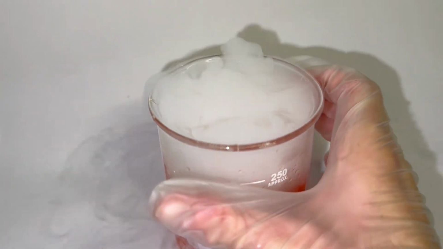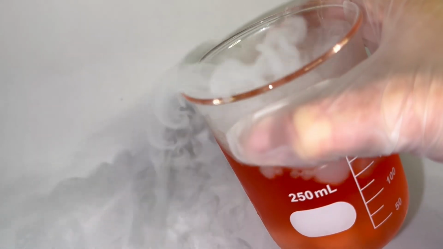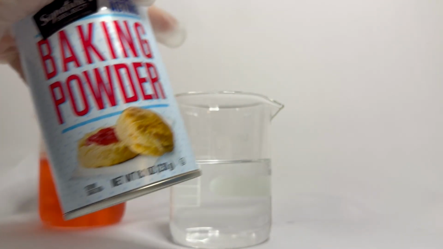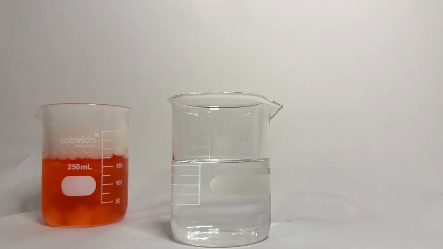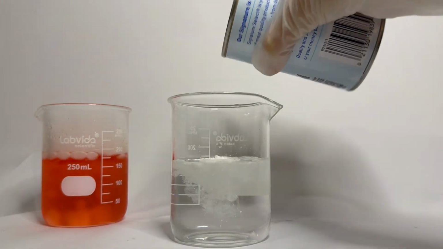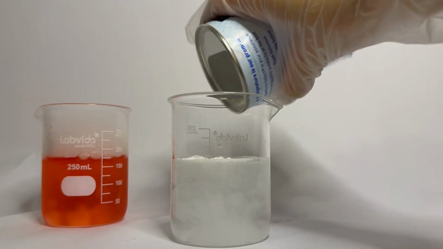So the next thing I did was add some baking powder to some water, just because I had it around in my kitchen and I wanted to see how a lower pH solution would react with the carbon dioxide that I added. I was basically just trying to see if I could get a broader range of colors from my universal indicator.